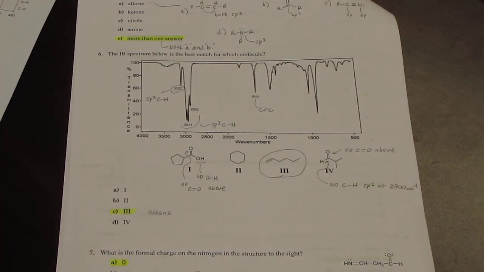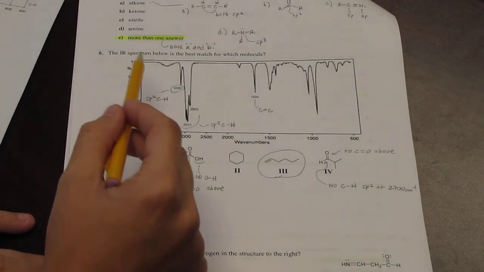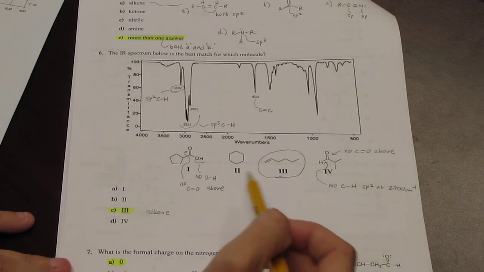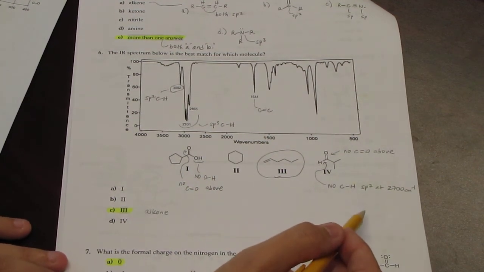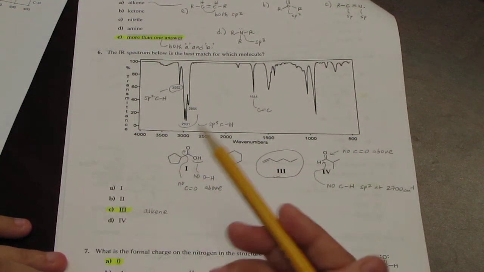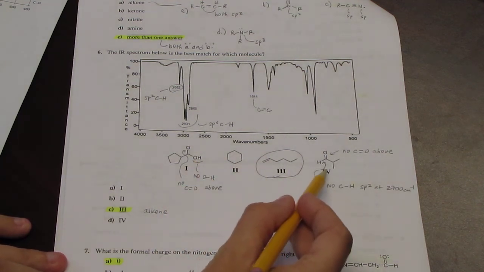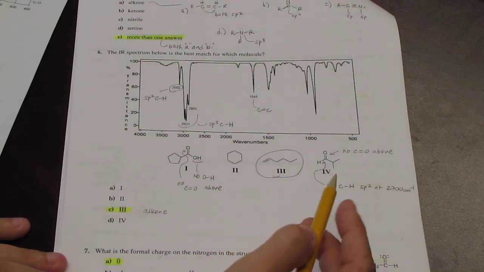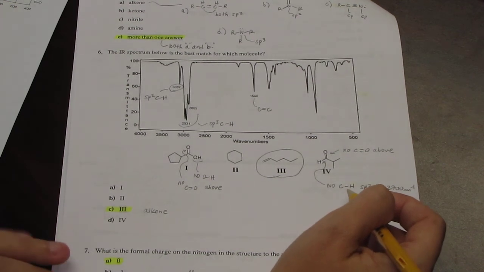I would just like to go over two of the most missed problems on this previous exam. The first was problem number 6 on the white exam, which gave an IR spectrum and asked you to identify which molecule of the 4 was the closest match. The correct answer was 3, which was the alkene. Most people picked either 1 containing a carboxylic acid or 4 containing an aldehyde. And I would like to discuss briefly how we can rule out 1 and 4 from this discussion.